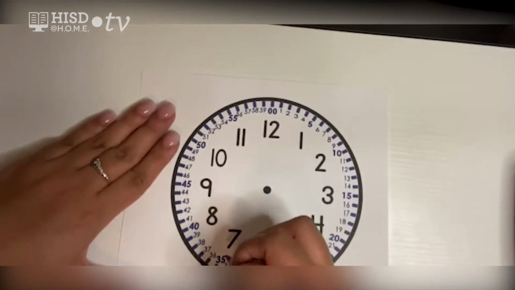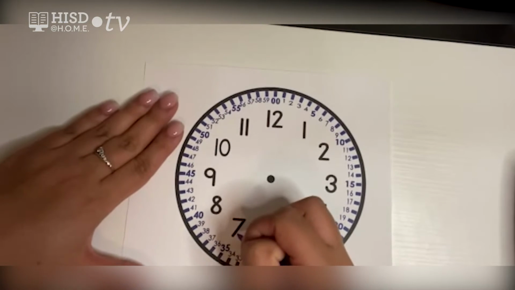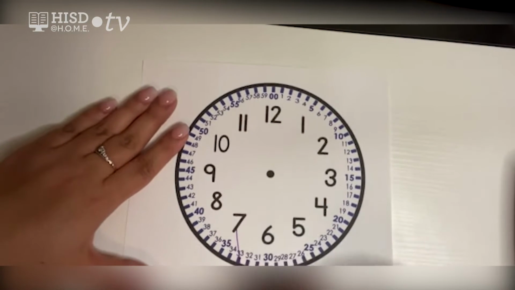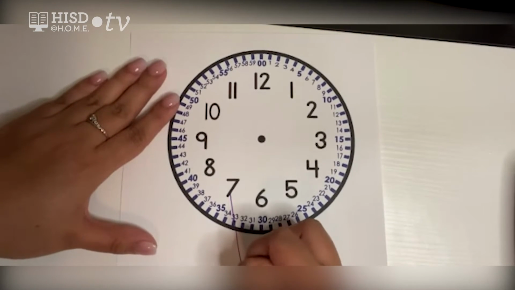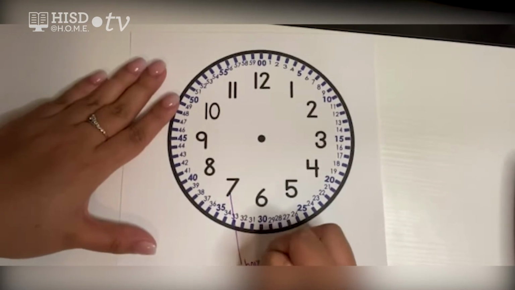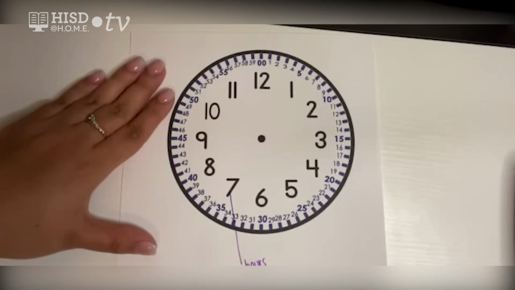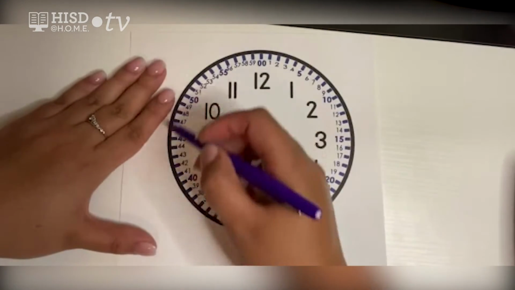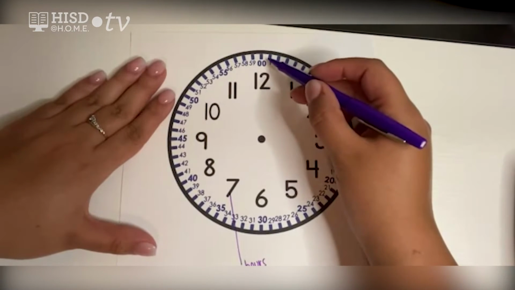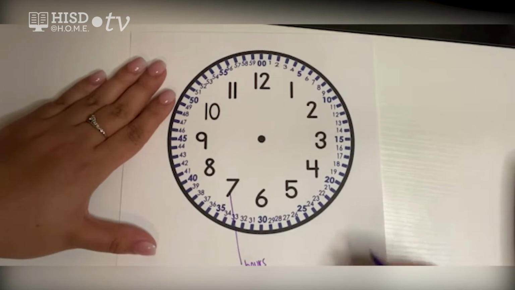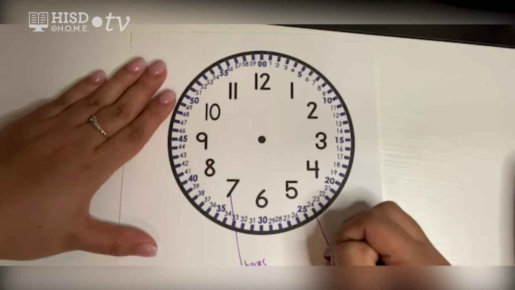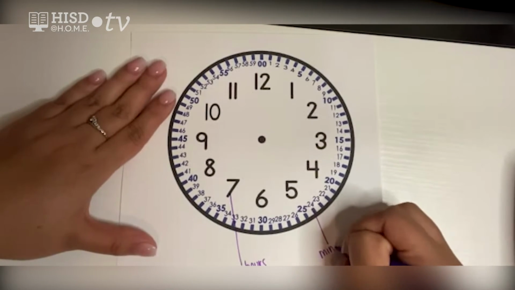So I'm going to make a little pointer to it and write down that these are the hours. These are representative of the hours. And what about these little tick marks? There's so many numbers that go around and it goes all the way to 59. Wow, there's so many. What are those called? Yes, those are called minutes. Those are representative of the minutes.